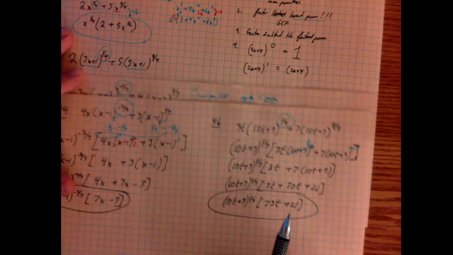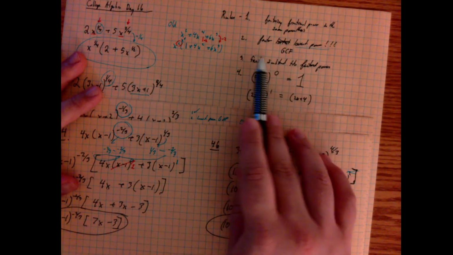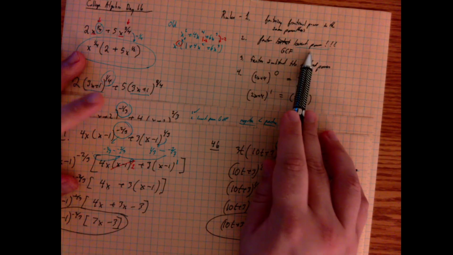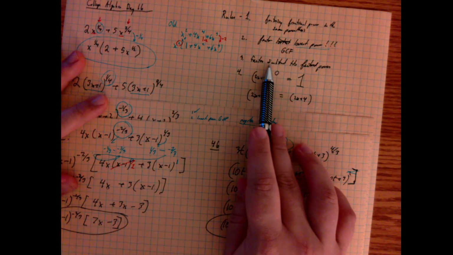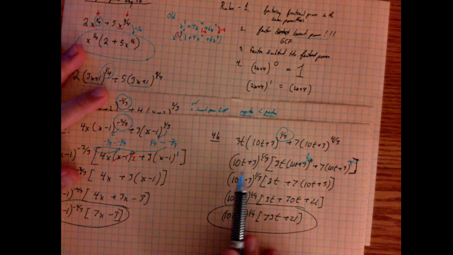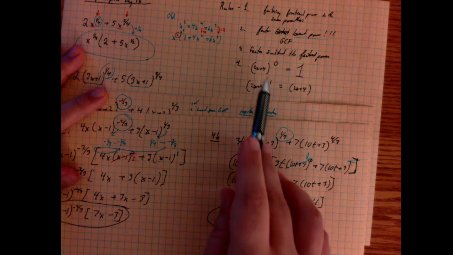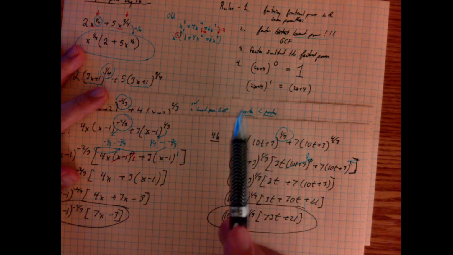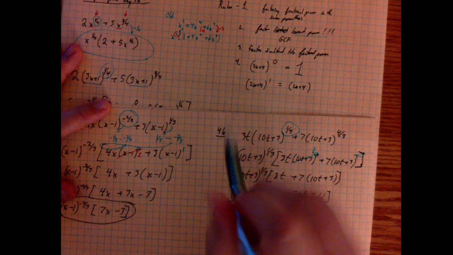Always. So, step 1, make sure the parentheses are the same. Step 2, find your greatest common factor by using the lowest power. Remember, negatives are always lower than positives. Step 3, factor that piece out using subtraction. So, subtract 1/3, subtract 1/3. Simplify using the power of 0 and the power of 1 rules. And then, last step is to distribute and simplify.